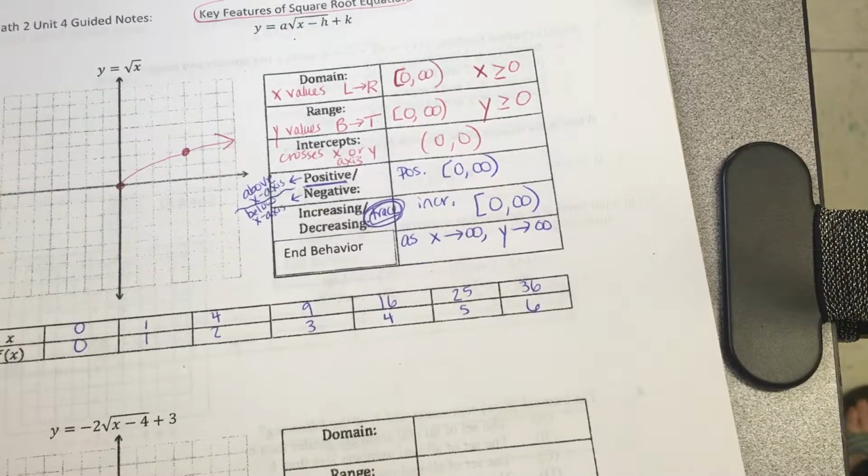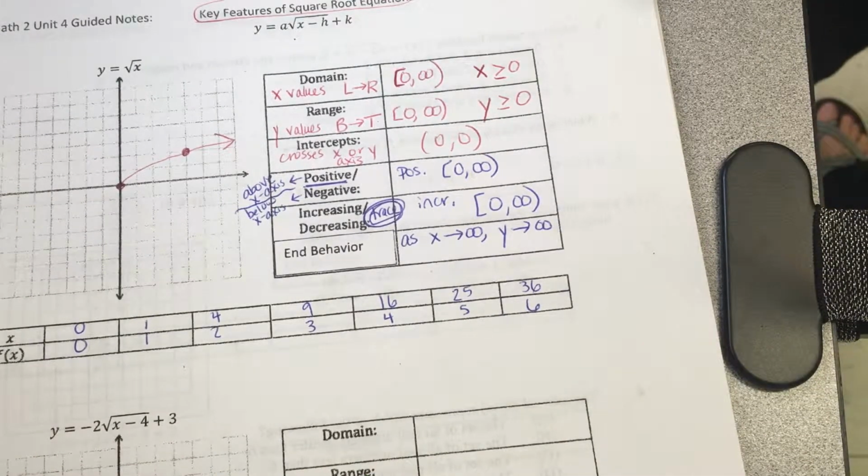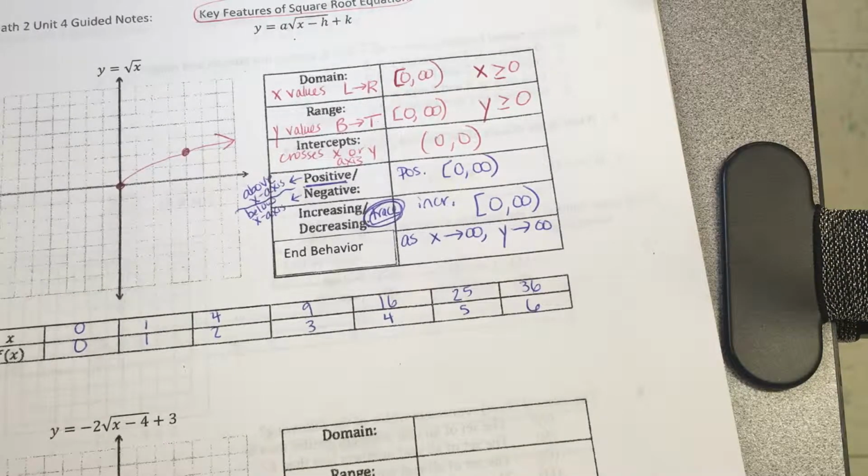Where's the calculator getting all those numbers from? They're all the square roots. Is this the square root function? Square root of 1 is? Square root of 4 is? Square root of 9 is? Okay, so that's how the calculator's getting that.